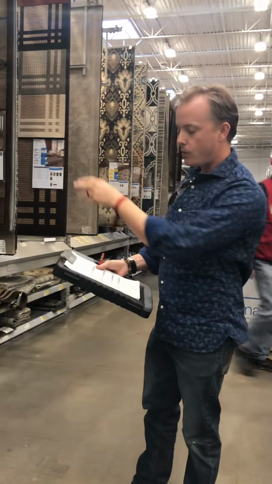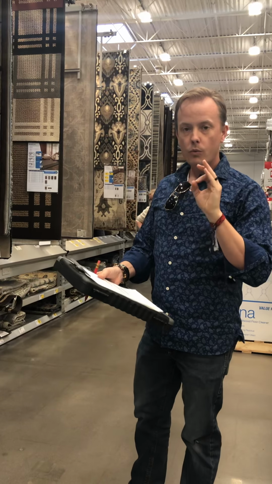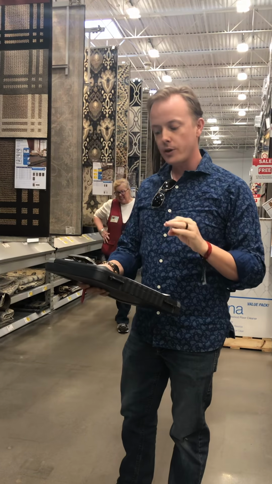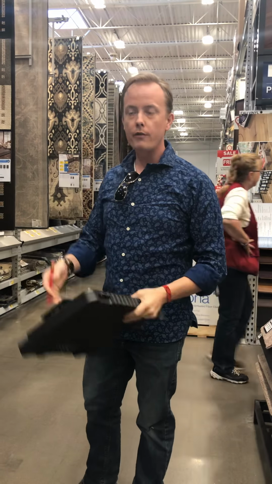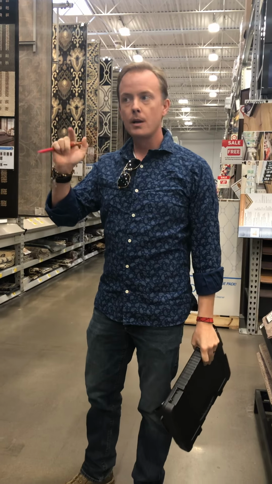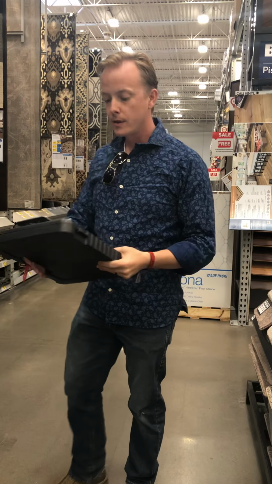Then a few aisles down, you're going to want to pick up what paint cost is. It's usually around $2 per square foot. And then you want to go over to the door section and pick up what the interior doors cost, what exterior doors cost. So let's move on.